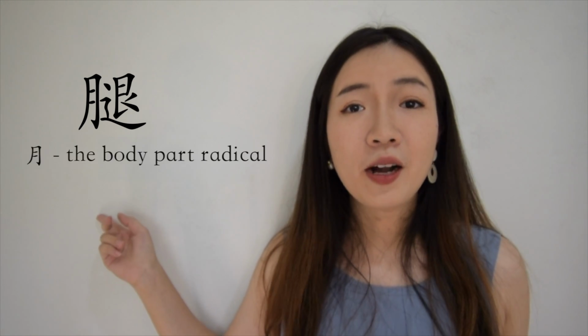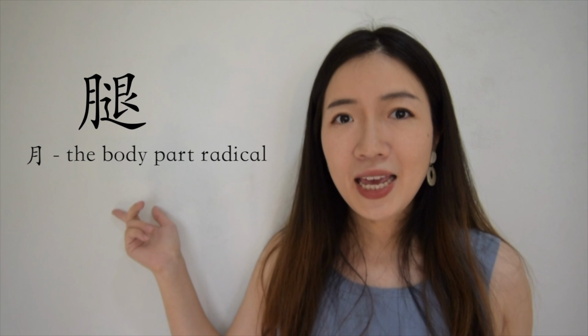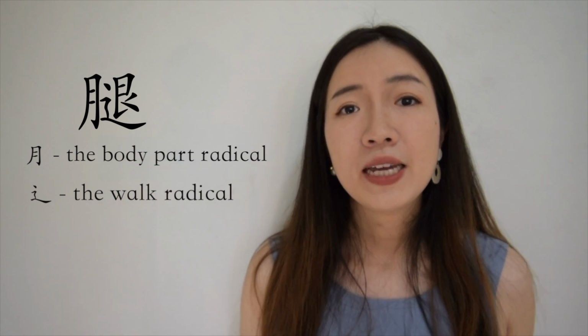For example, this word. The left part is the radical related to body parts or meat, and the one in the middle stands for walking. A body part that can walk. I guess it should be either foot or leg.